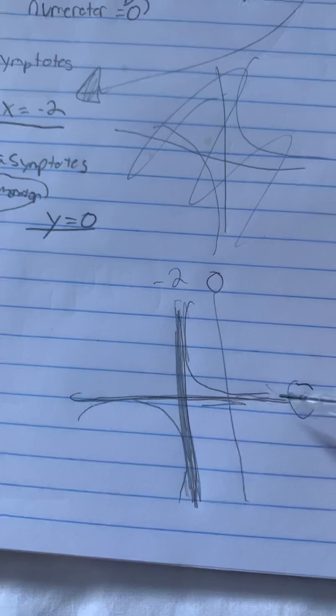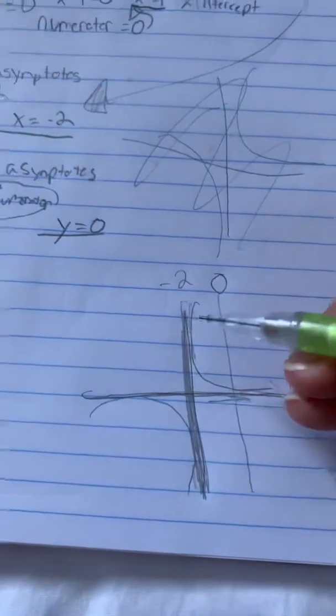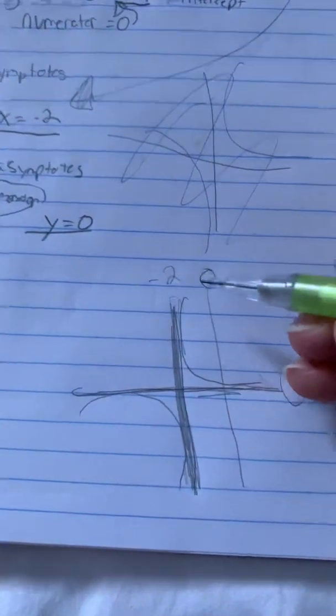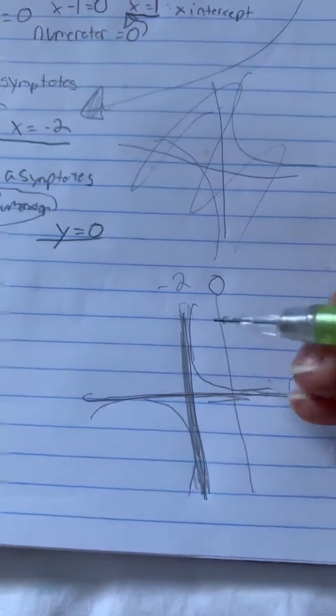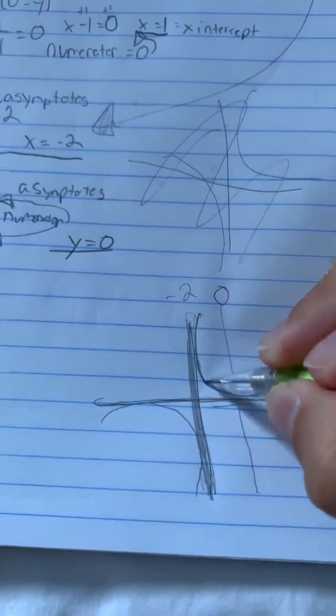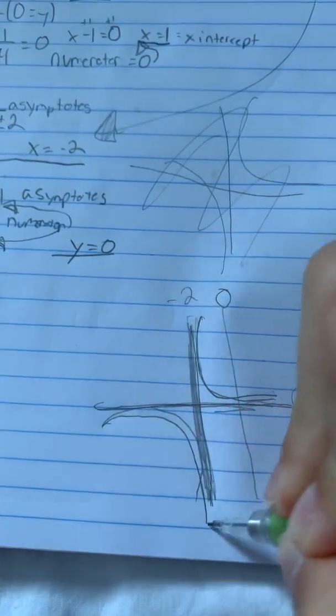The horizontal asymptote is right here along the x-axis, and the vertical asymptote is actually negative 2, or 2 points over from the y-axis in the negative direction. So we got the two parabolas right here again, one right there, one right there, and they meet along these lines.